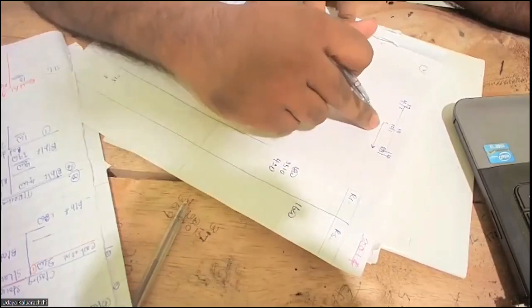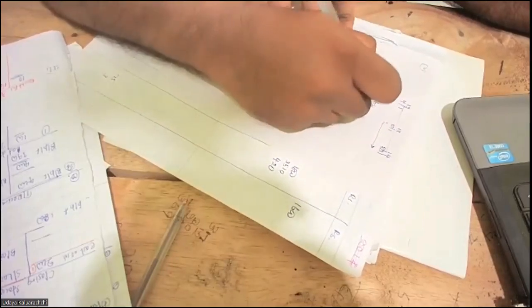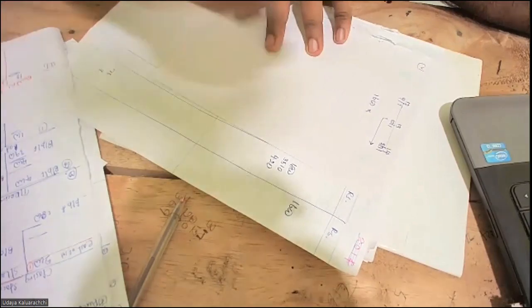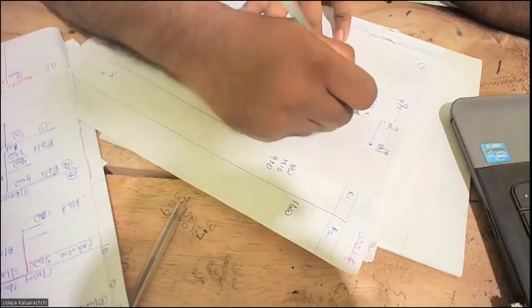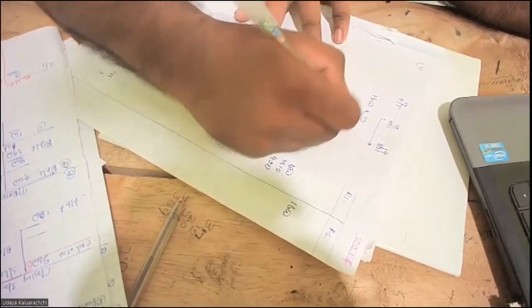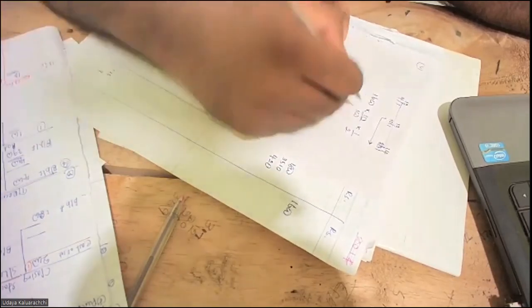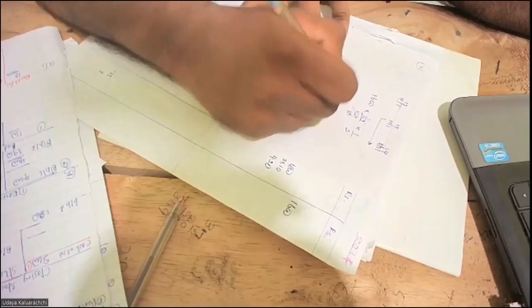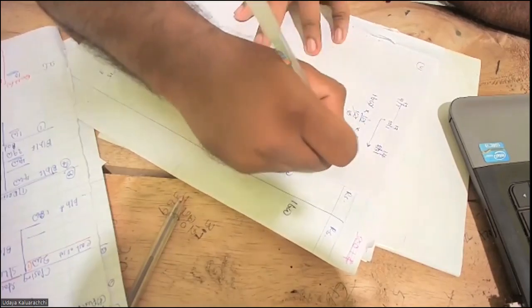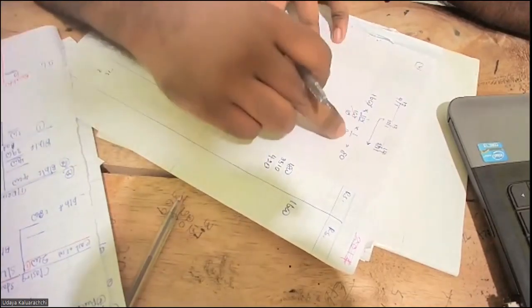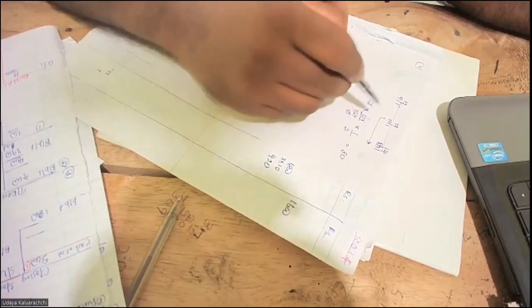Interest income. Then the fixed deposit value is 1,600. You can see the interest rate, it is 10%. 1,600 into 10%, then into half. Then it is 80. Interest income is 80. It is the relevant income for this period.